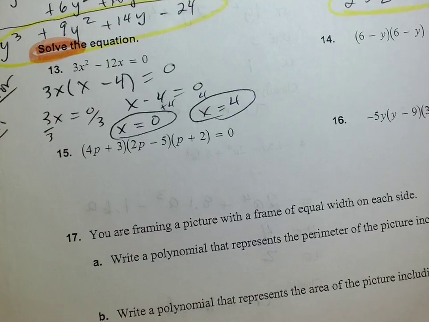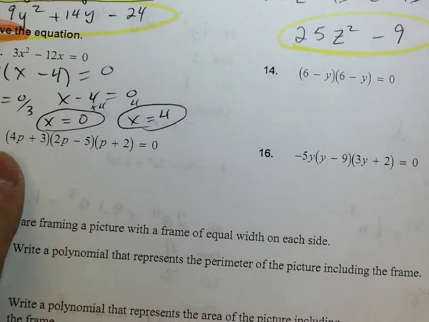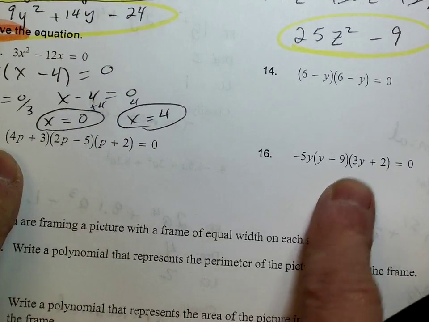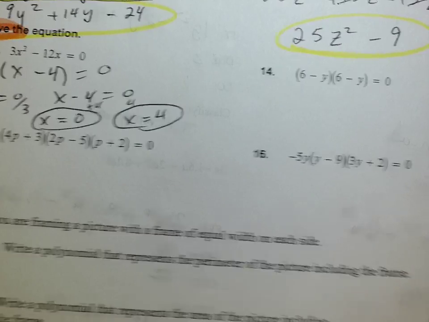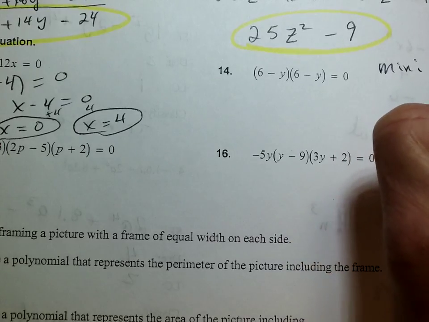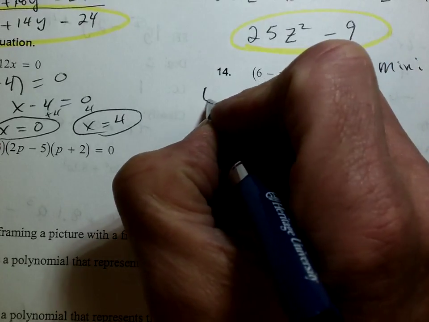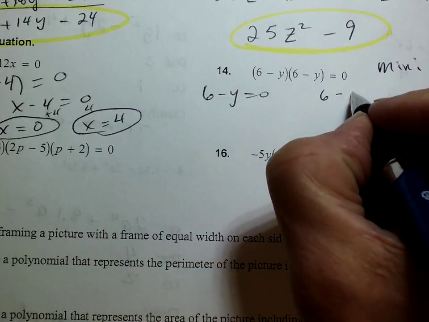Okay, ready? Slide over. Now, I like 14. You know why I like 14? It's already factored. I like 15. It's already factored. I like 16. So if they're already factored, sweet. I'm just going to go straight to mini equations, okay? So I'm going to write 6 minus y equals 0. And I'm going to write 6 minus y equals 0 again.